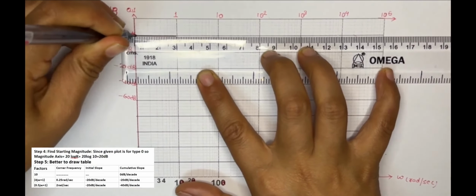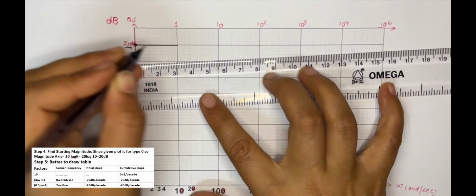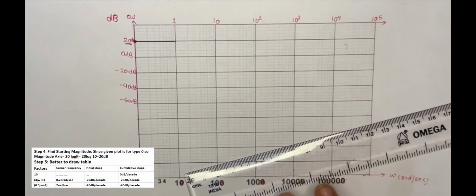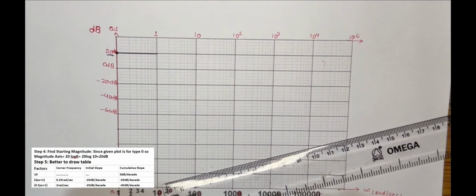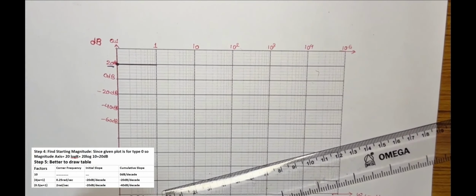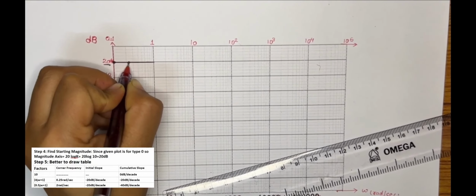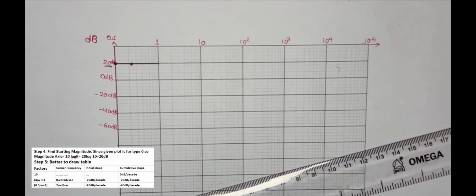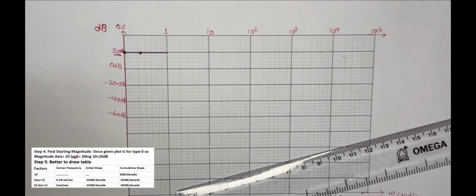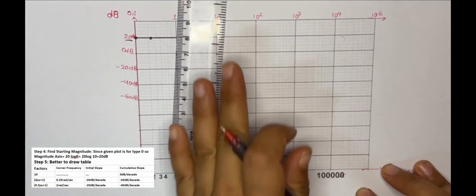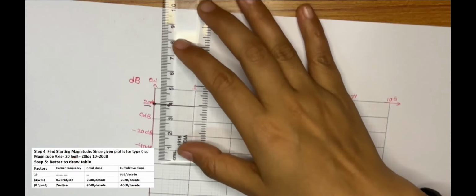So from 0.1 we will have one decade on 1, that's why we have drawn a straight line, but we need to go from 20 decibel to the next corner frequency, which is 0.25 radian per second. So we have noted 0.1, 0.2, 0.25 nearly in the 0.25 place.